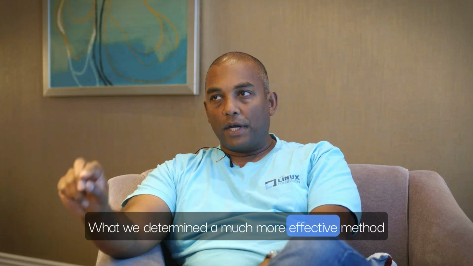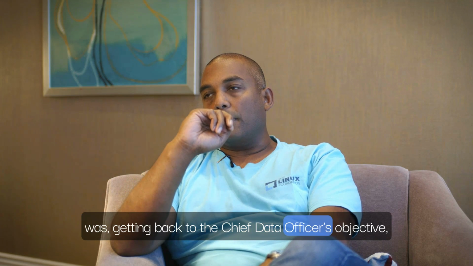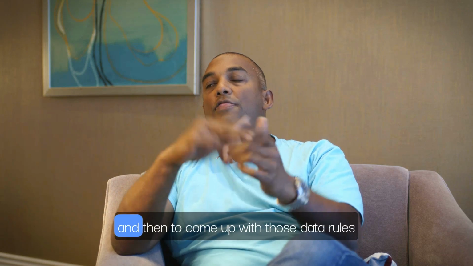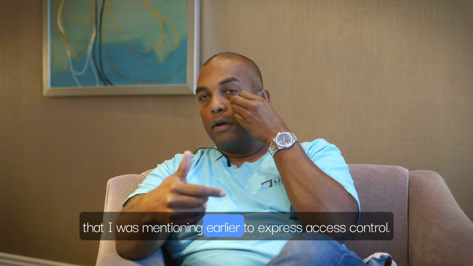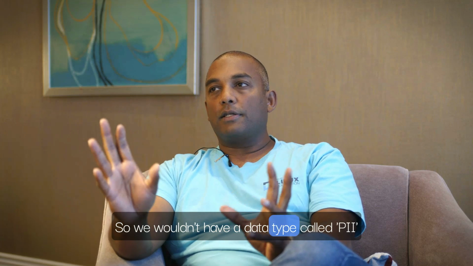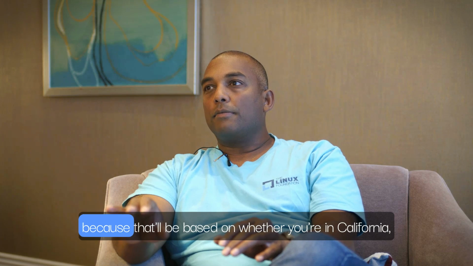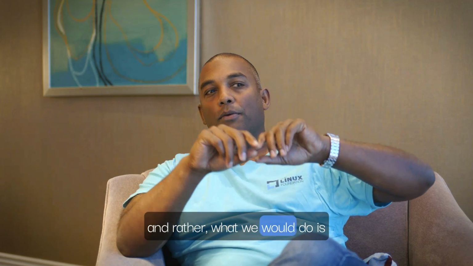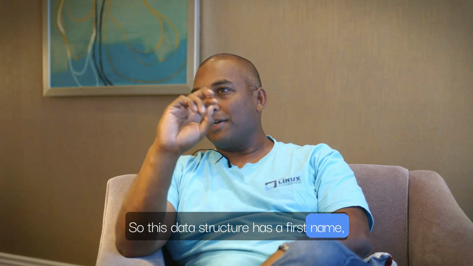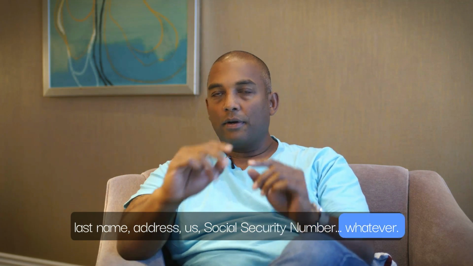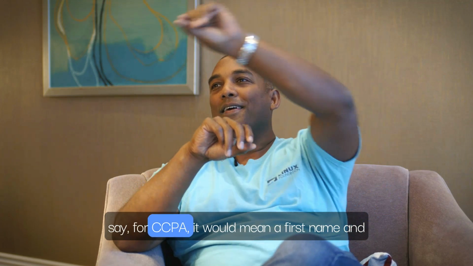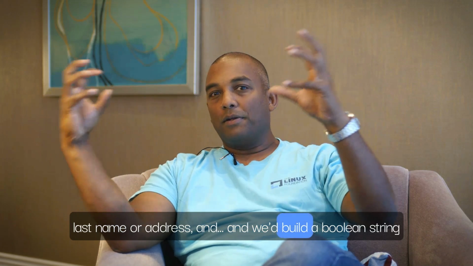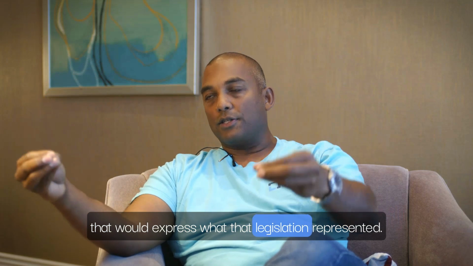What we determined a much more effective method was, getting back to the chief data officer's objective, would be to authoritatively tag each element of data, and then to come up with those data rules that I was mentioning earlier to express access control. So we wouldn't have a data type called PII, because that'll be based on whether you're in California, whether you're in Europe, whether you're in India, and rather what we would do is we would tag all these elements. So this data structure has a first name, last name, address, US social security number, whatever. And then we would create a data rule that would say for CCPA, it would mean a first name and last name or address, and we'd build a Boolean string that would express what that legislation represented.